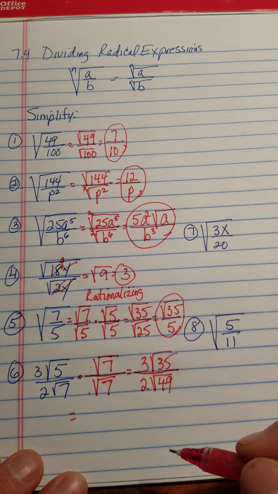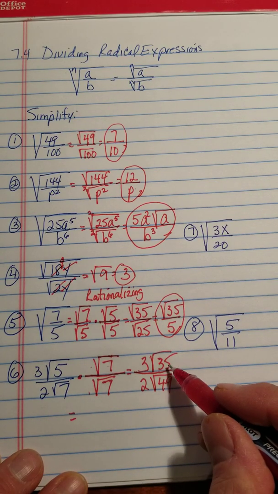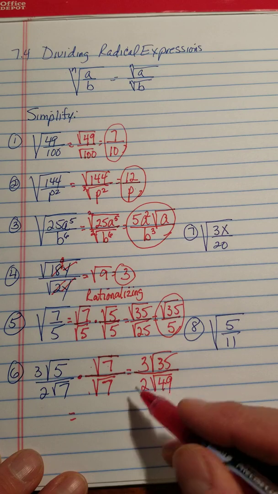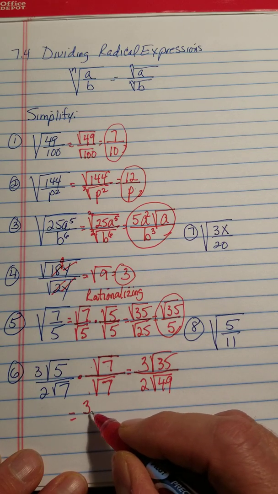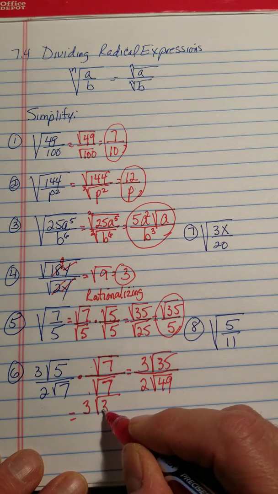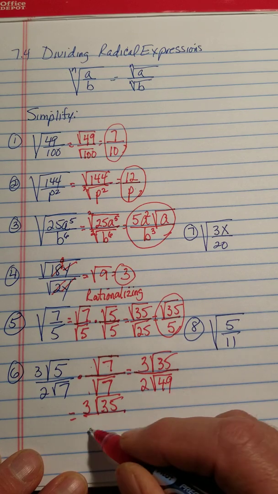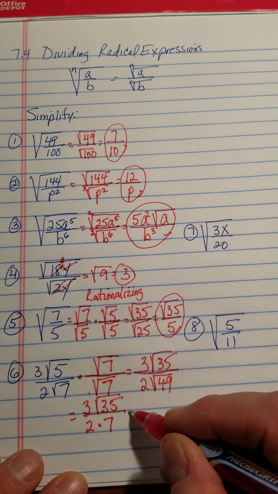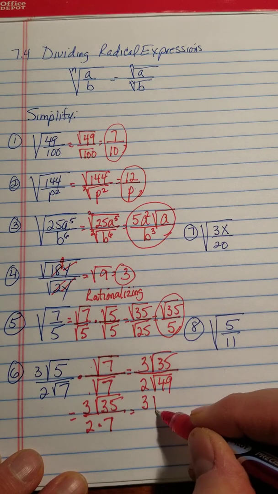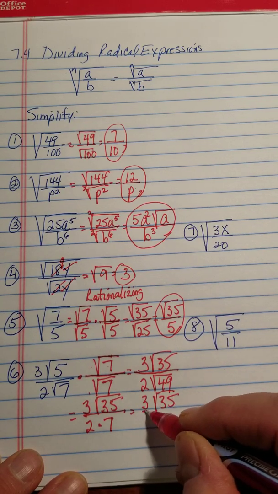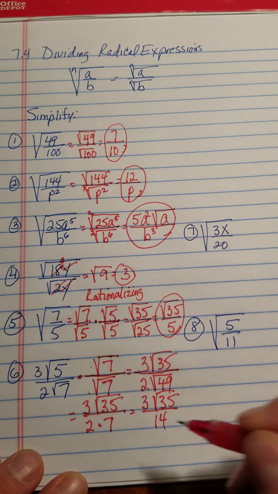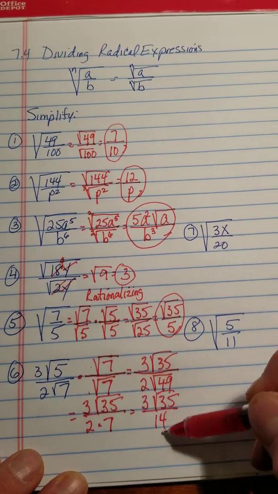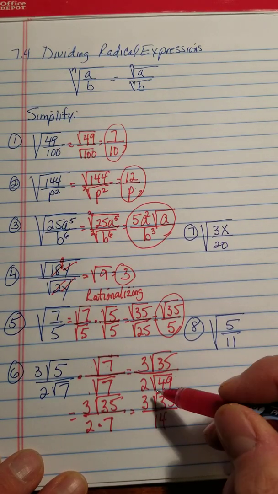Now, let's simplify. Can you take the square root of 35? No perfect squares into 35. Now, bring that 2 along. What is the square root of 49? It is 7. And we get 3 root 35 over 2 times 7 is 14. Last step, can you reduce the outside numbers? The answer is no.